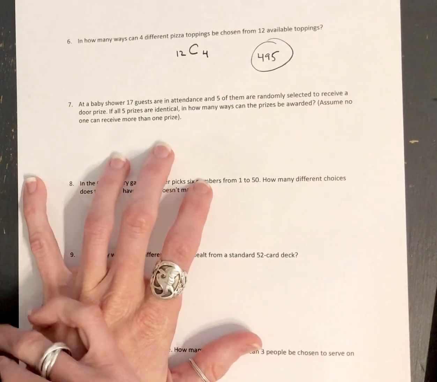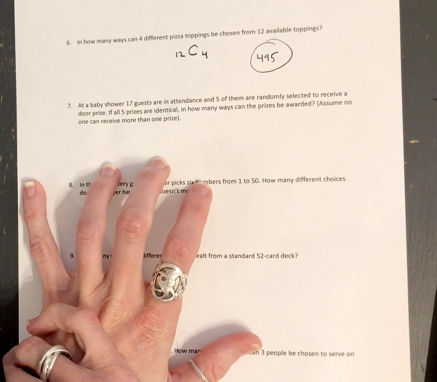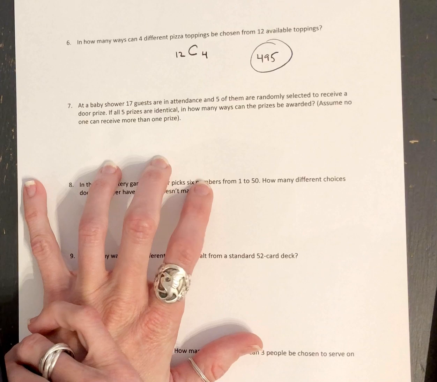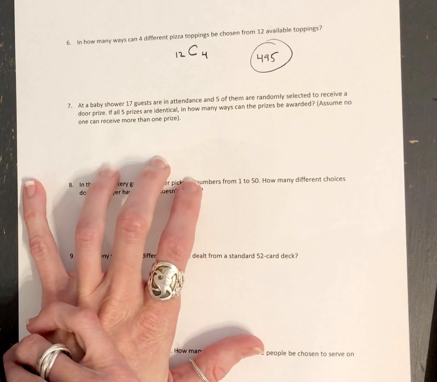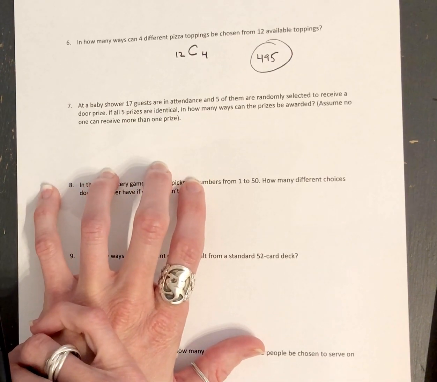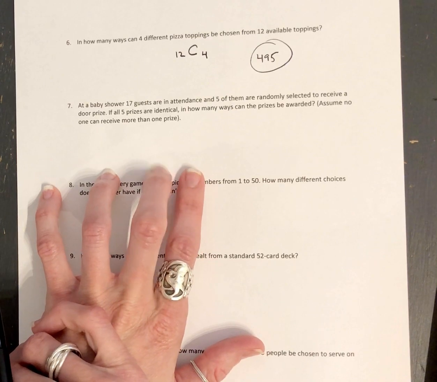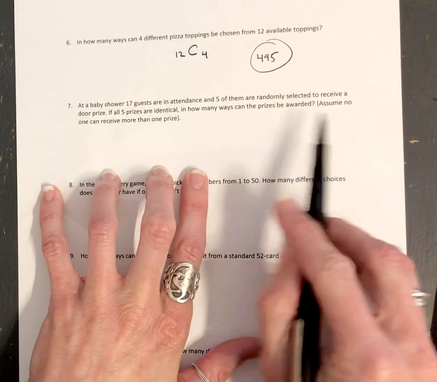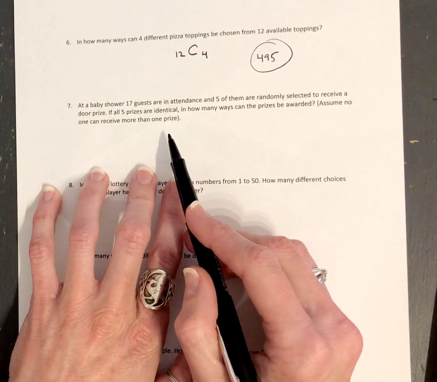Next one here says, at a baby shower, 17 guests are in attendance and 5 of them are randomly selected to receive a door prize. If all 5 prizes are identical, in how many ways can the prizes be awarded? Assume no one can receive more than 1 prize.